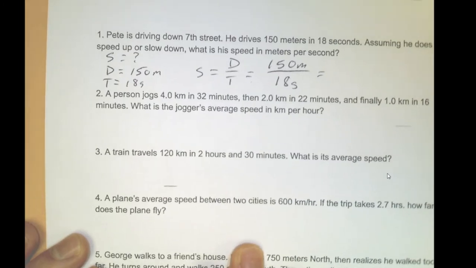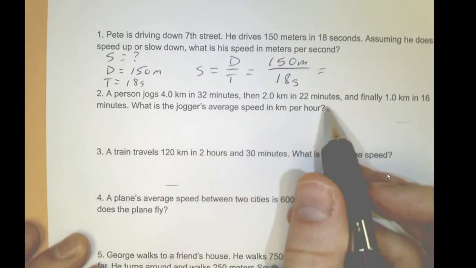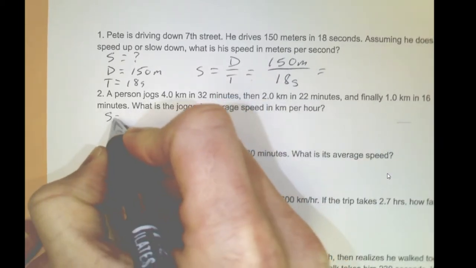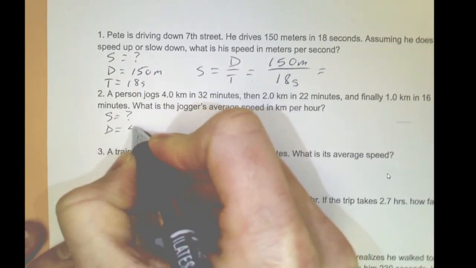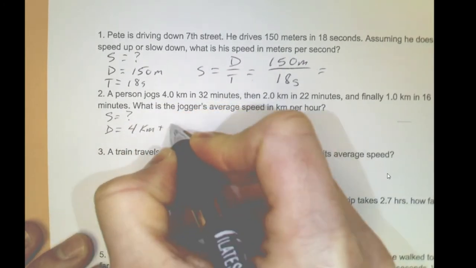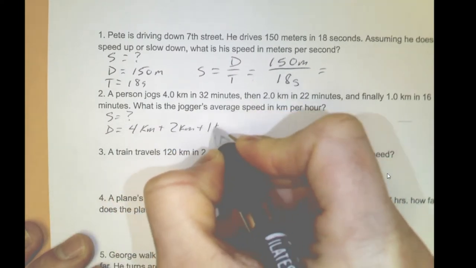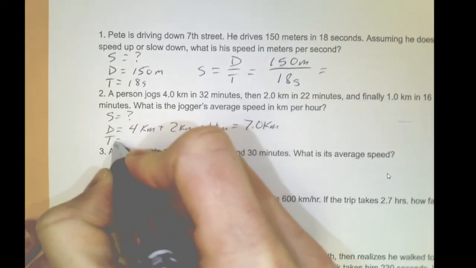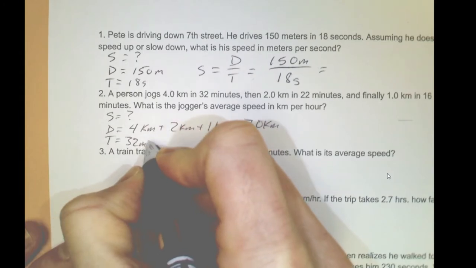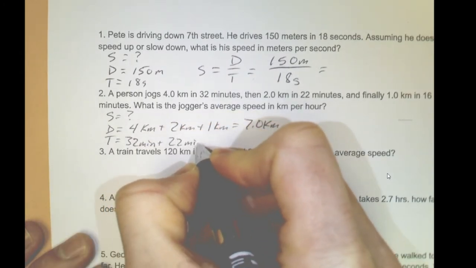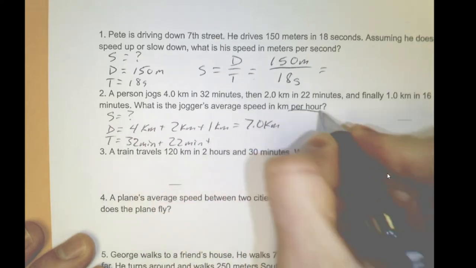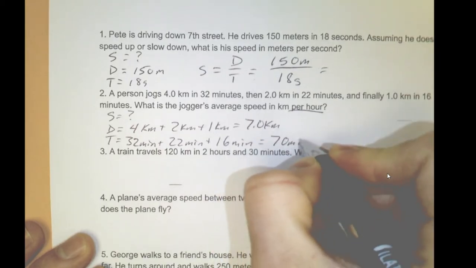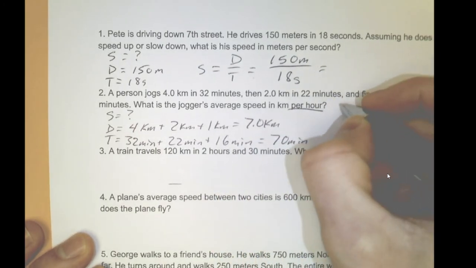A person jogs 4 kilometers in 32 minutes, then 2 kilometers in 22 minutes, and finally 1 kilometer in 16 minutes. What's the average speed? So speed we don't know. Distance we have to add up all of our distances to find that the person goes a total of 7 kilometers. And for time, we have to add up our minutes, but then we also have to convert that to hours because it's asking per hour. So we find out that this is 70 minutes, and then we do a little bit of math.